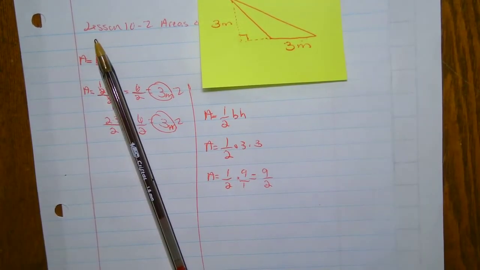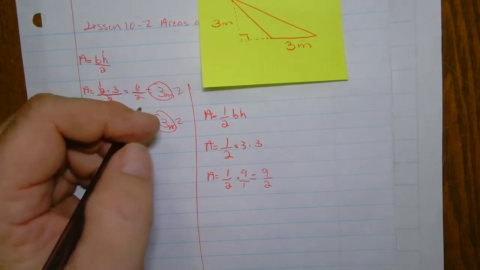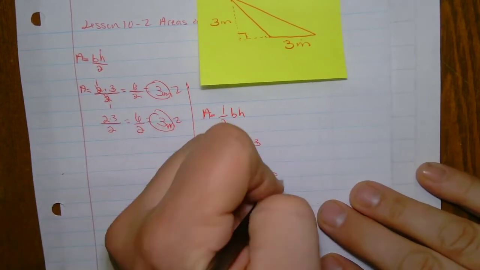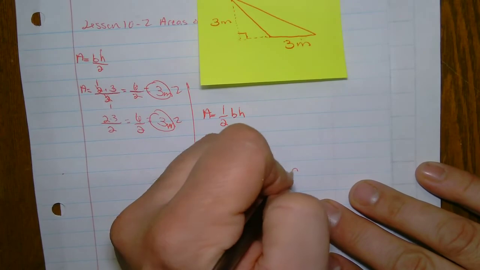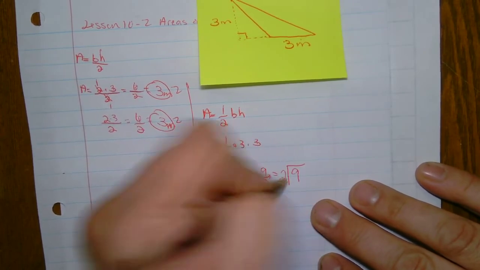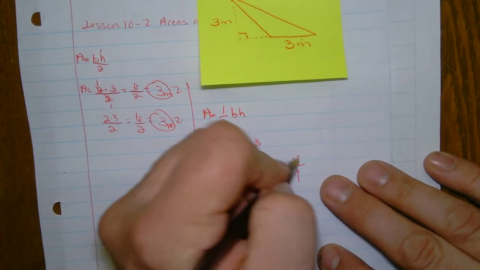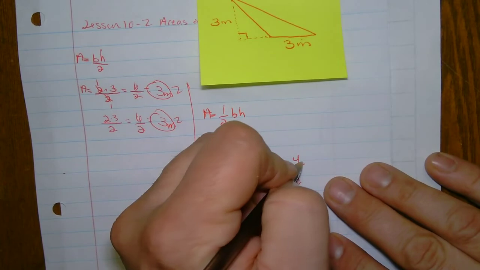Uh-oh, Mr. K, 2 doesn't go into 9 evenly. That's okay. This is when you can take out your calculator, or you can do it old school just like me. Here's 9 divided by 2. How many 2's go into 9? 4. 4 times 2 is 8. We subtract and get 1. We can add the decimal now.